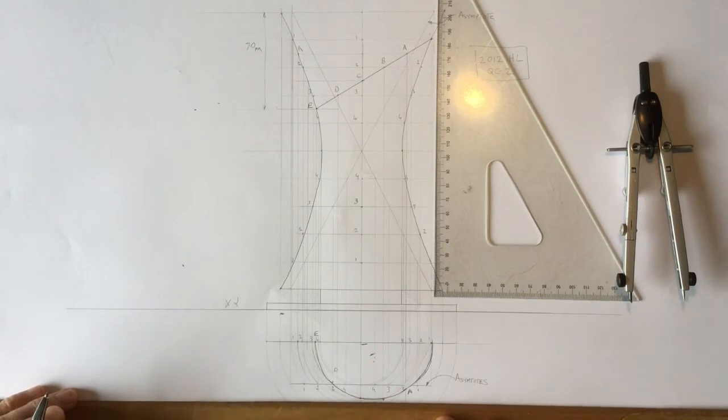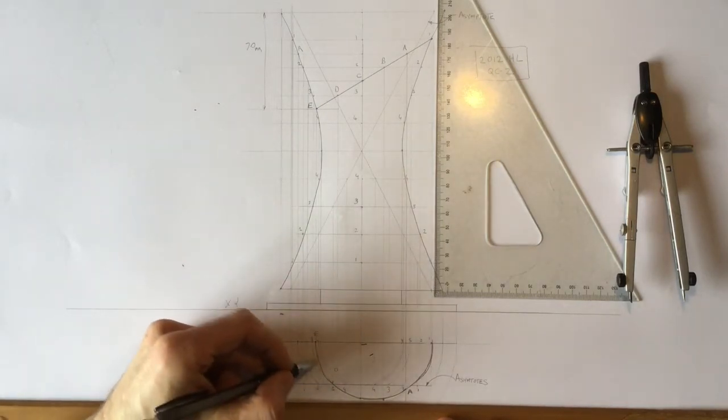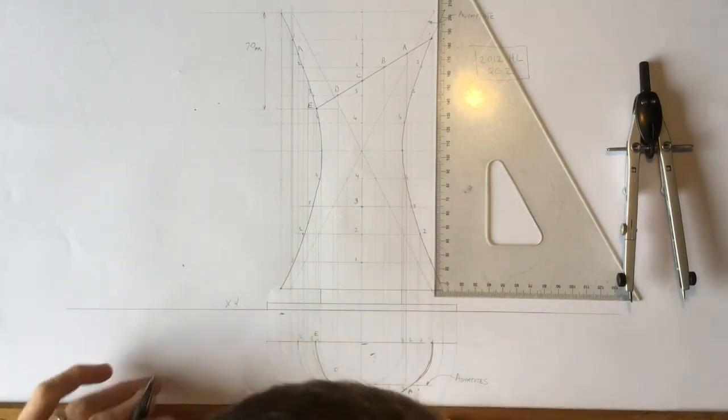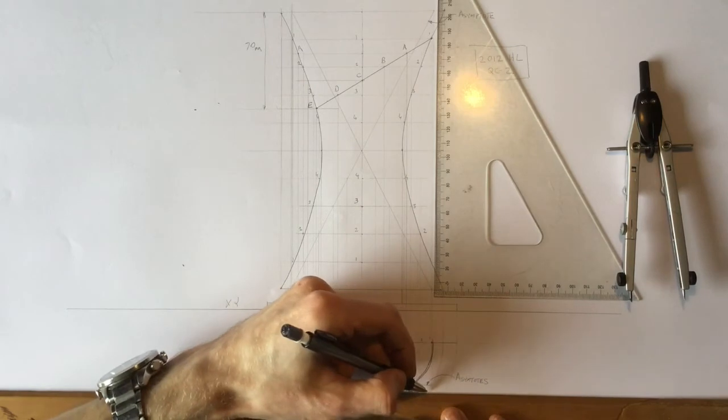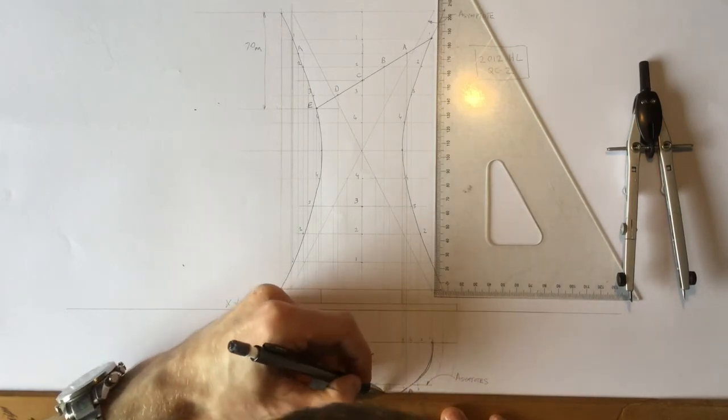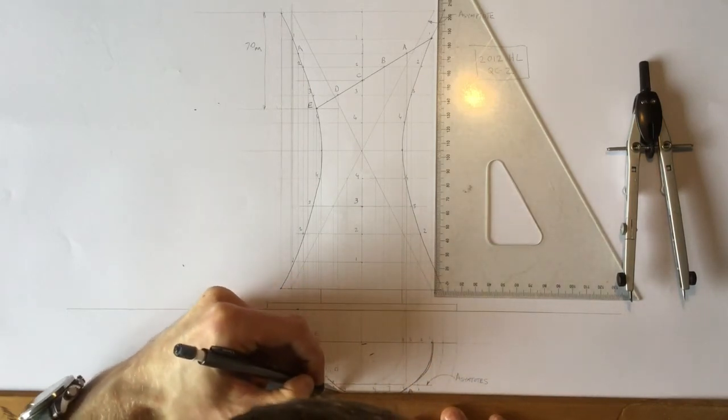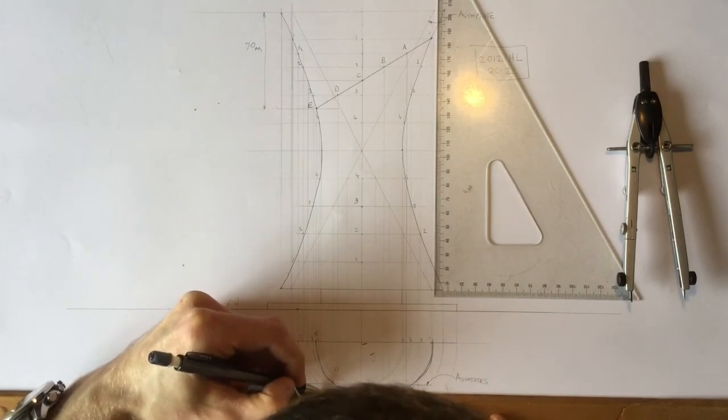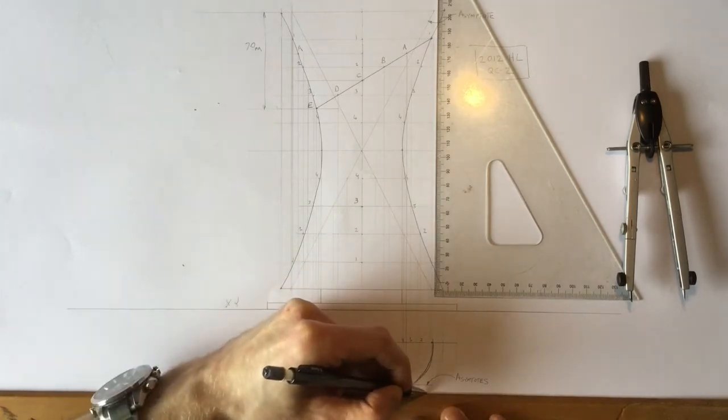Should be more dotted, but anyway. So that's going from here, and it's dotted here, and it hits there.